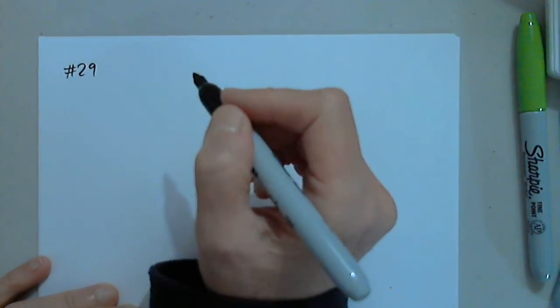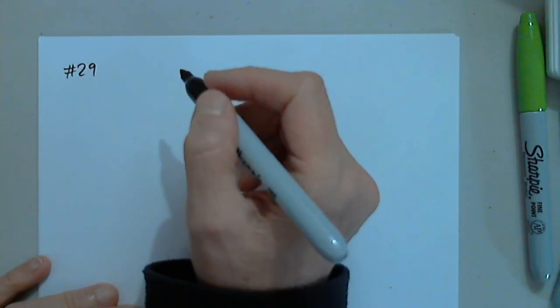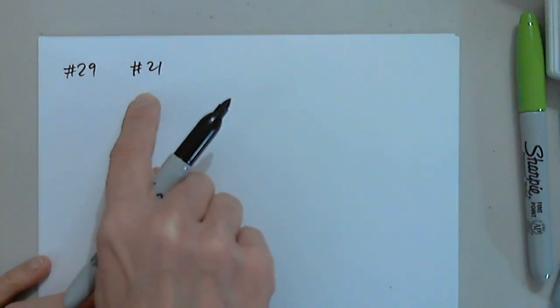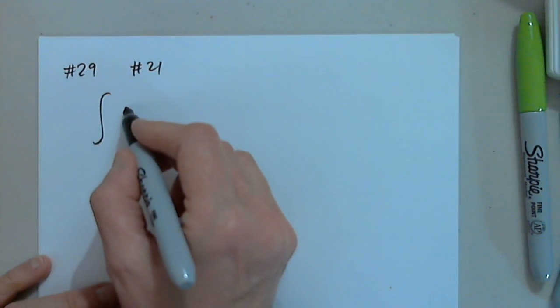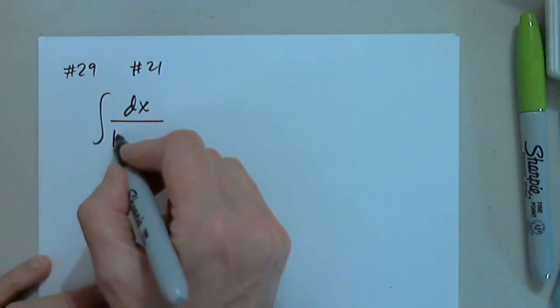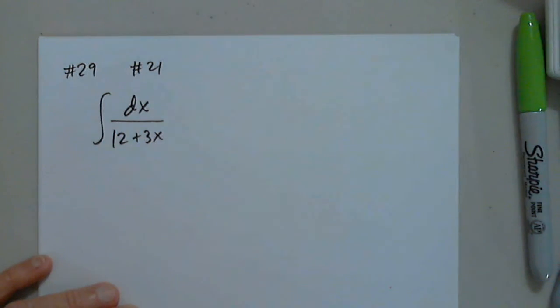I want to choose 23 or 21 or 29. 29. What was the other one? 21. So let's start with 21. So we have the integral of dx over 12 plus 3x.